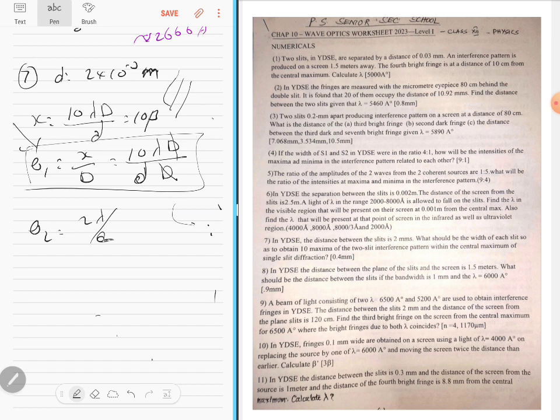Let a be the width of the slit, with linear separation between 10 bright fringes. Where are the 10 bright fringes? Is it above the central maxima? What should be the width of each slit so as to obtain 10 maximas of the two slit interference pattern within the central maxima?